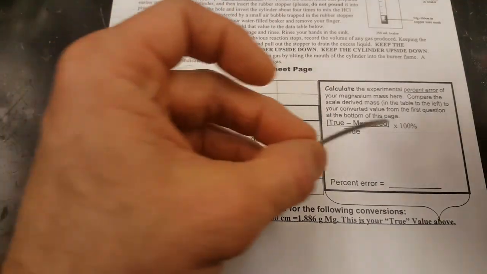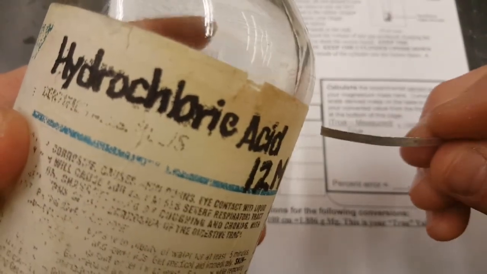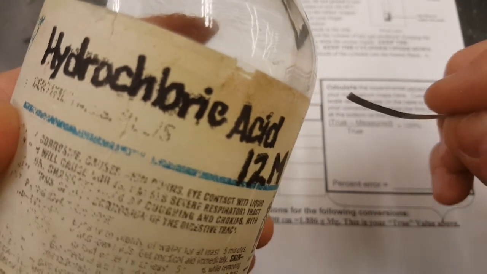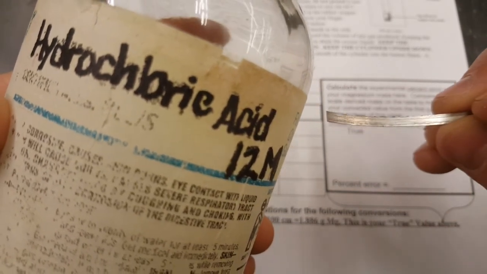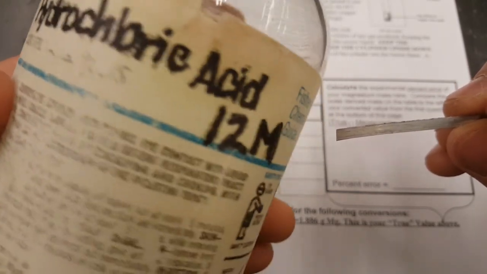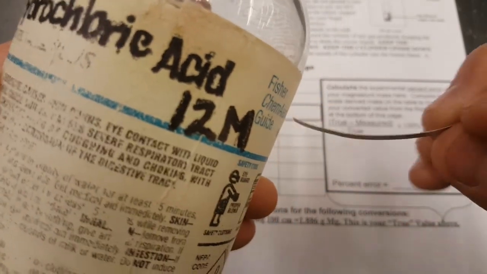Welcome to the magnesium and hydrochloric acid mole ratio lab. You guys have been studying moles a lot lately, and we're going to try to prove that you should make a certain amount of hydrogen gas by mixing hydrochloric acid, concentrated hydrochloric acid, and pure magnesium.